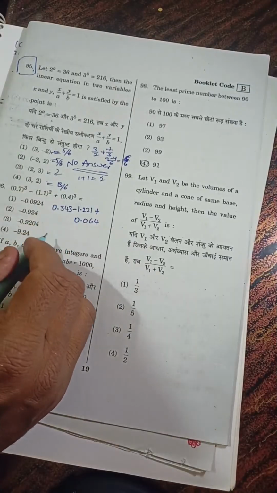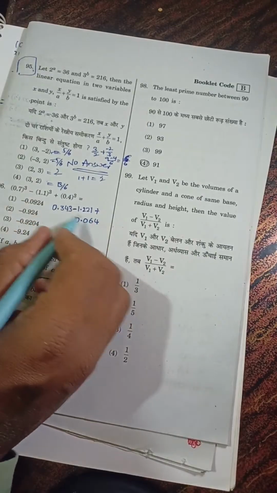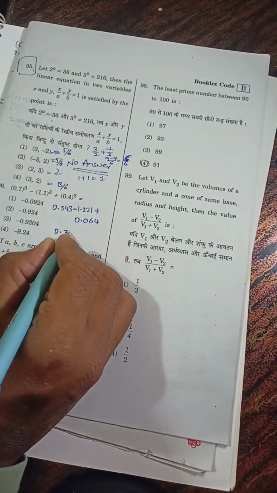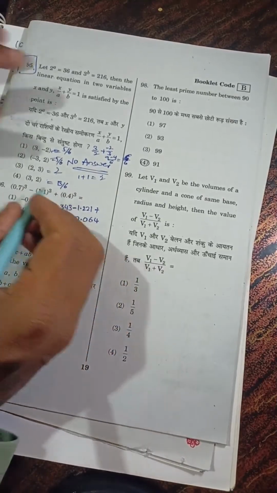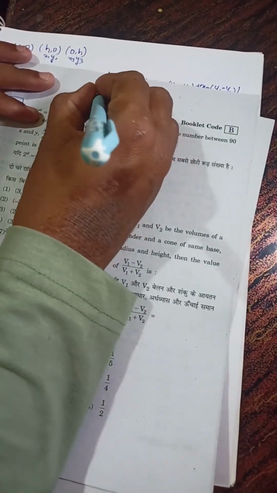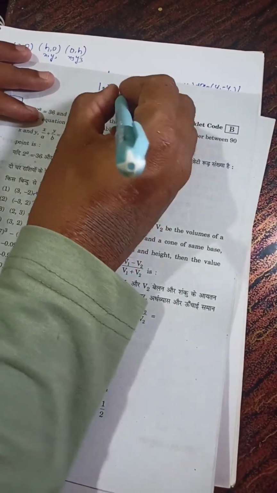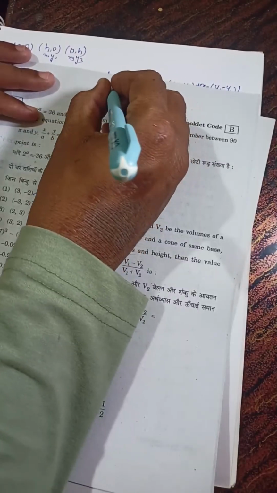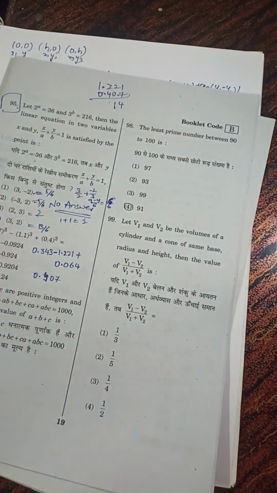Adding these two numbers we get 0.407. Then 1.221 and 0.407: 11 minus 4 is 7, 12 minus 4 is 8, and we get 9.